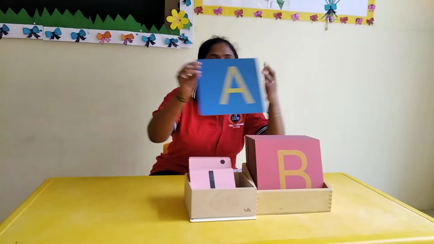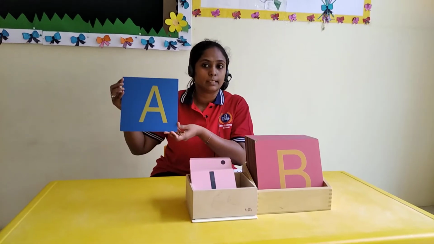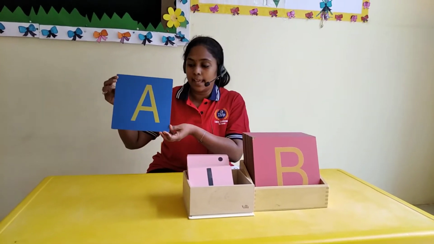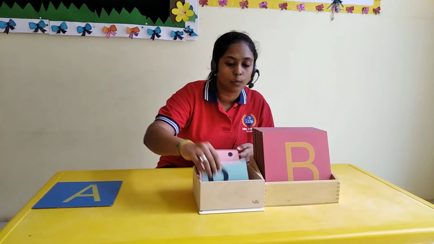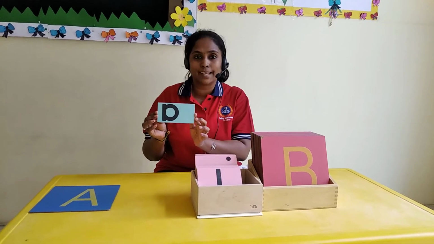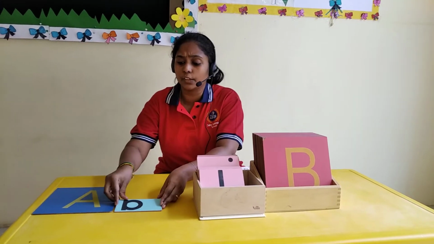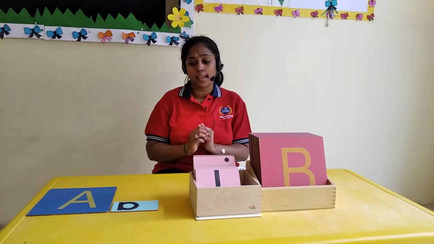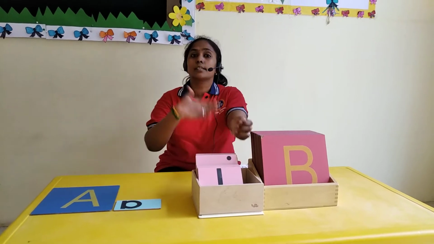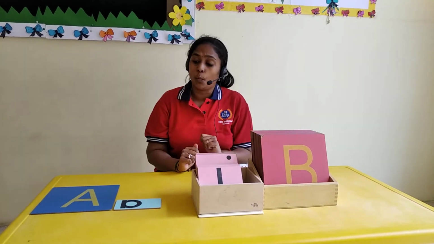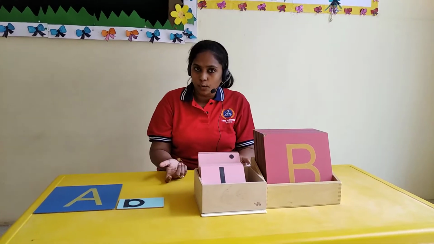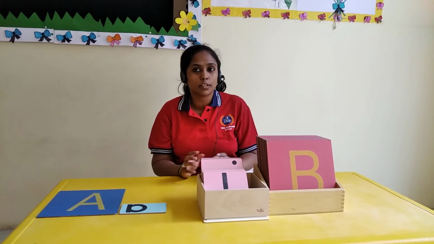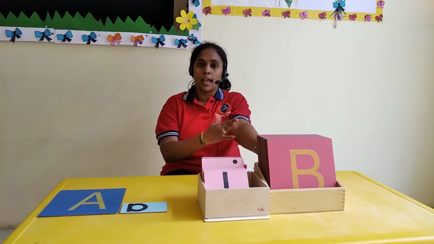Right? So the first letter, this is letter A. A is the letter and A is the sound. Can you see? This is the lowercase letter A. So the action for the letter sound A is A. A as in apple, A as in arrow, A as in anchor. All these words begin with the letter sound A.